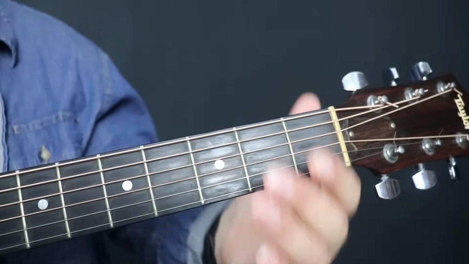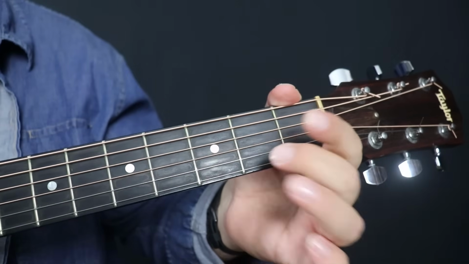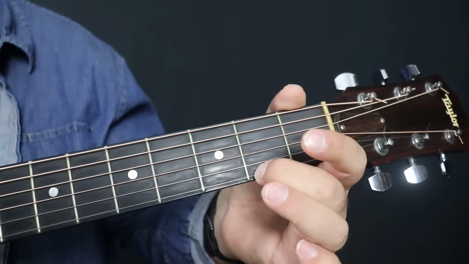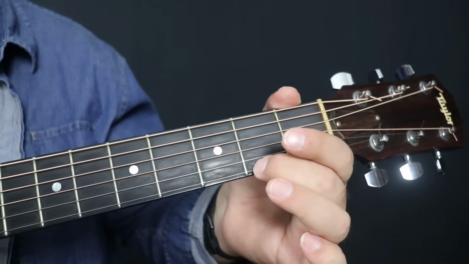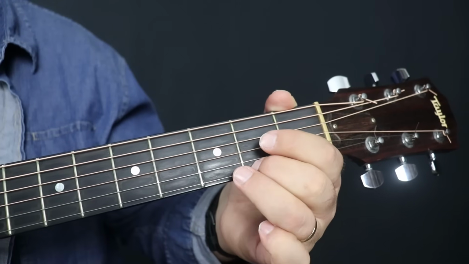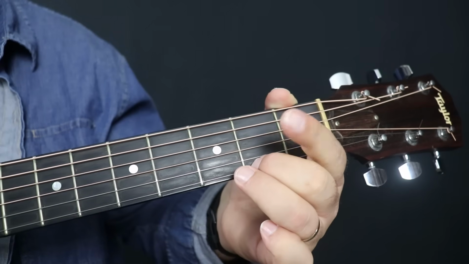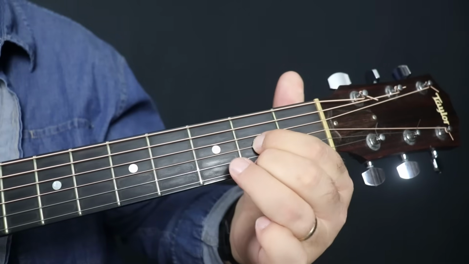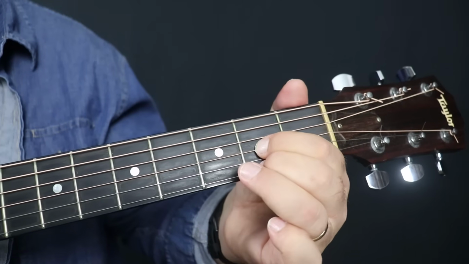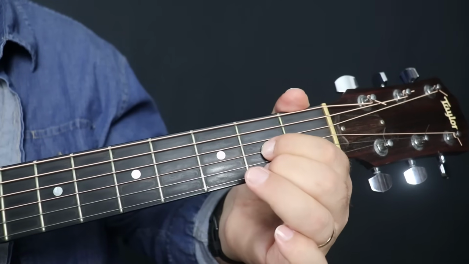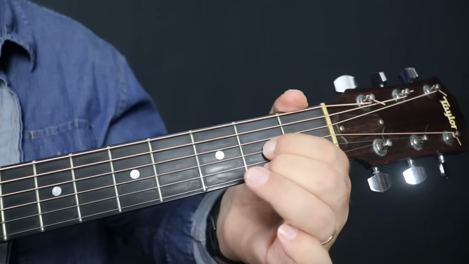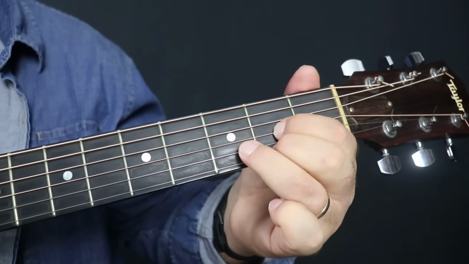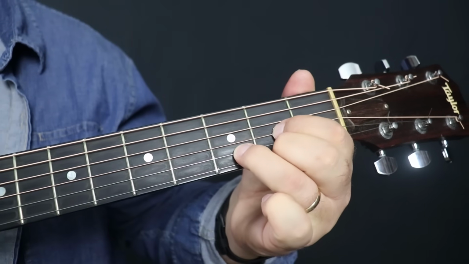D major is going to be, we're going to take finger 2, fret 2, string 1. Again, keeping that real close to the fret line there. We're going to go finger 1, fret 2, string 3. So both of your fingers are on fret 2 so far. Then we're going to take finger 3, place it down on fret 3, string 2.